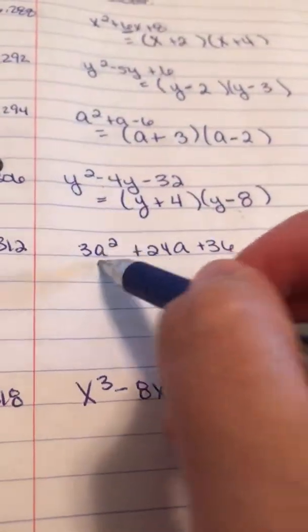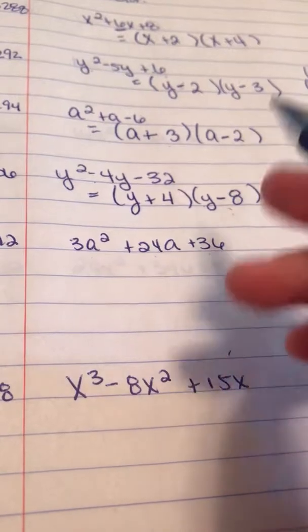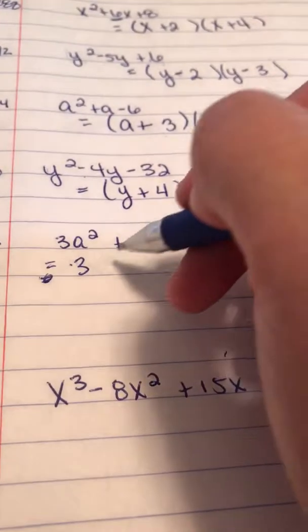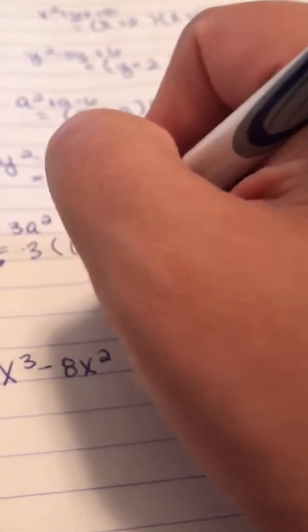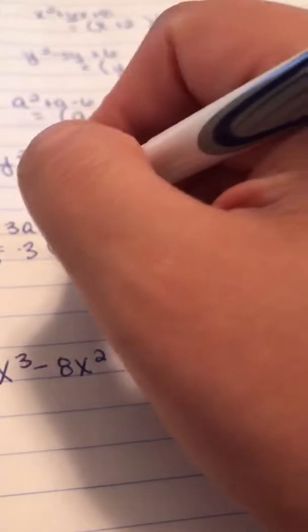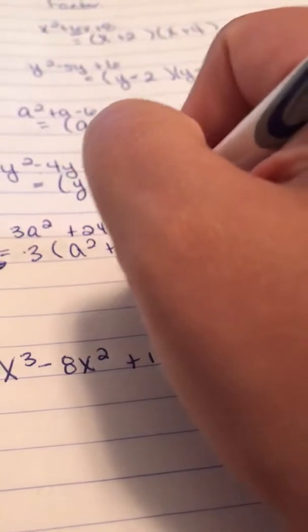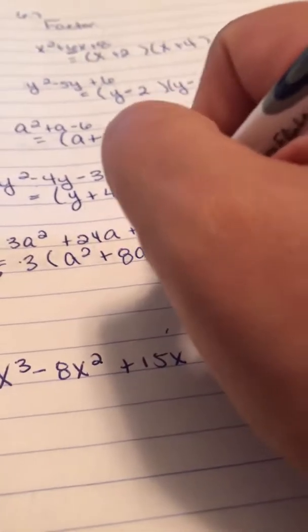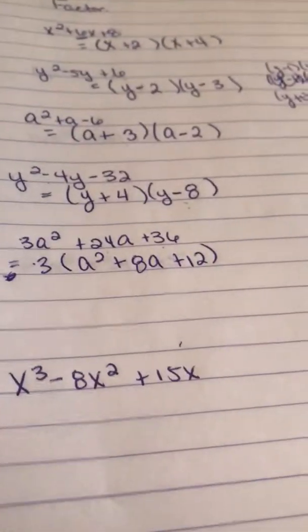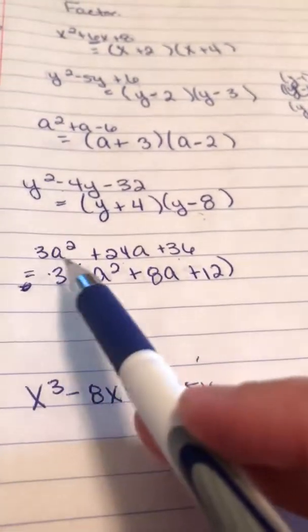So on this one here, you got 3a squared plus 24a plus 36. So the first thing you can do is factor out the 3, the greatest common factor of 3. And you can do this last, but I always think it's easier to factor out your greatest common factor first, because if you can factor out a number, it makes your numbers smaller, or makes things more manageable, less exponents, or whatever the case is. So if you factor out a 3, you're left with this. So then your greatest common factor just follows this around.